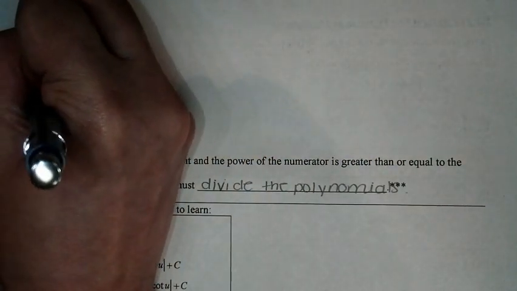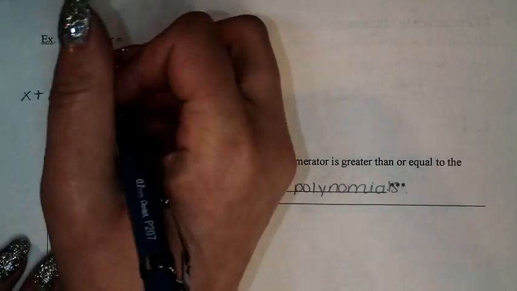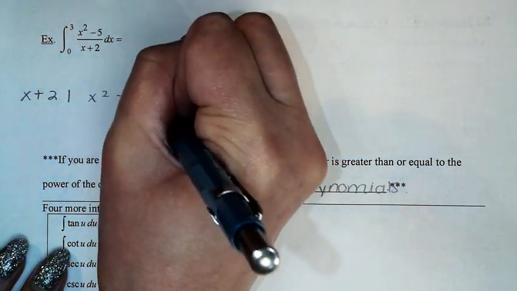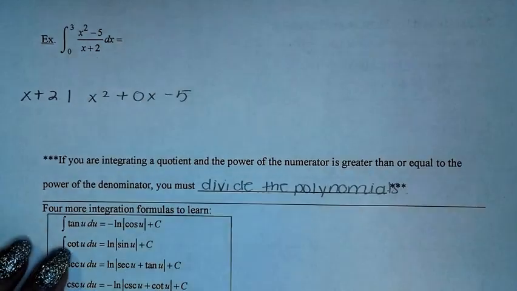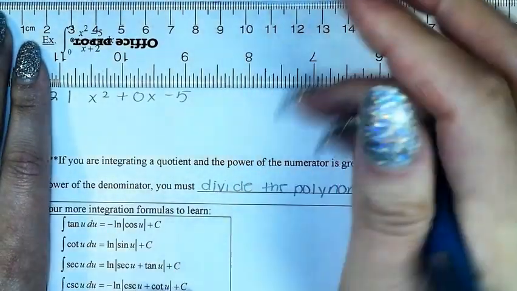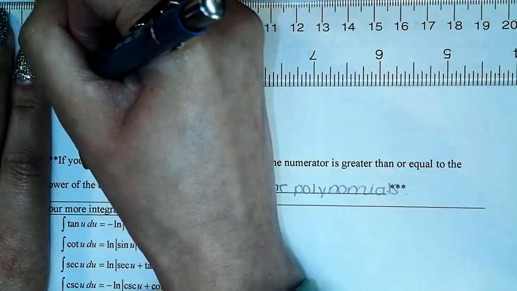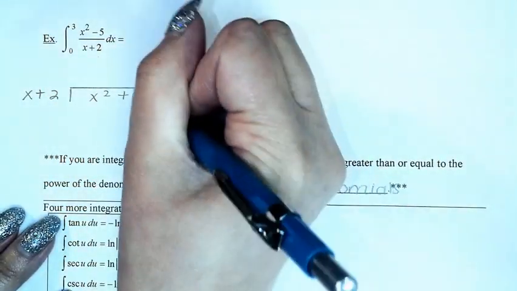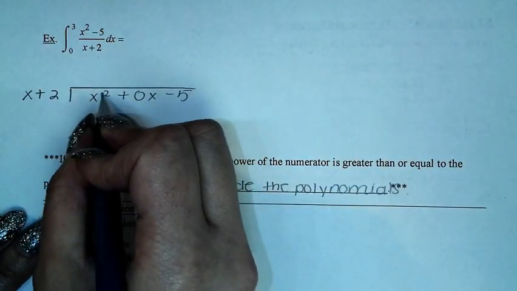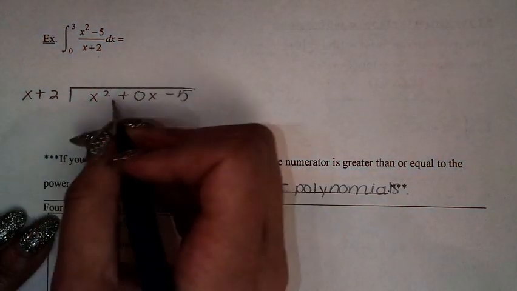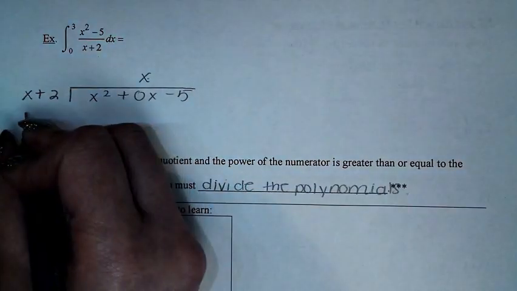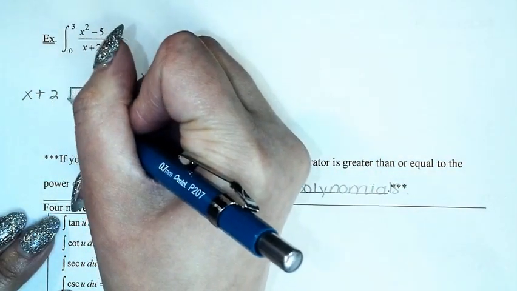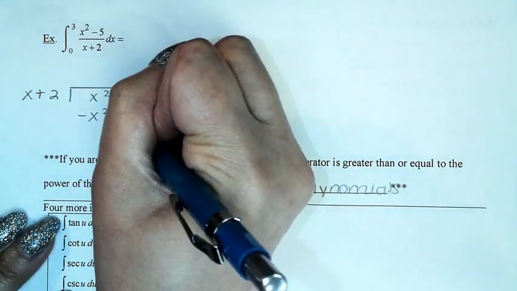So you have x plus 2, and the one we're going to divide is x squared plus 0x minus 5. Why do I have this one? If you remember from Algebra 2, I need to save space for every single degree that we have. So I'm going to focus on this x squared. I want to make this x squared, so x times x is x squared. Positive outside goes negative inside. Then x times 2 is 2x. Positive outside goes negative inside.